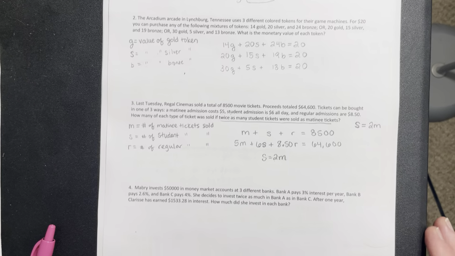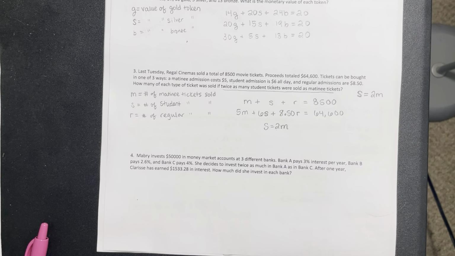All right, we've got one more down here, number 4. It says, Mabry invests $50,000 in a money market account at 3 different banks. Bank A pays 3% interest per year. Bank B pays 2.6% interest, and Bank C pays 4% interest.